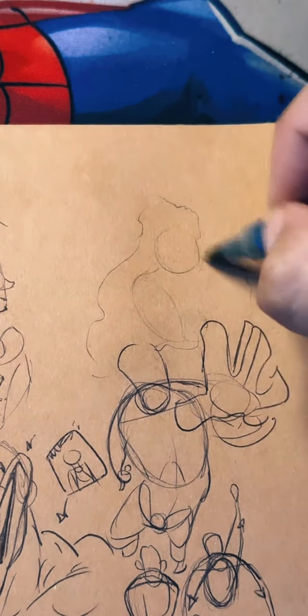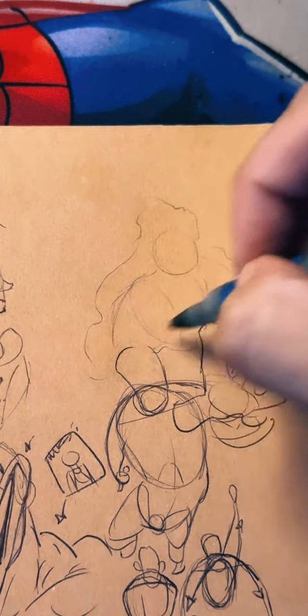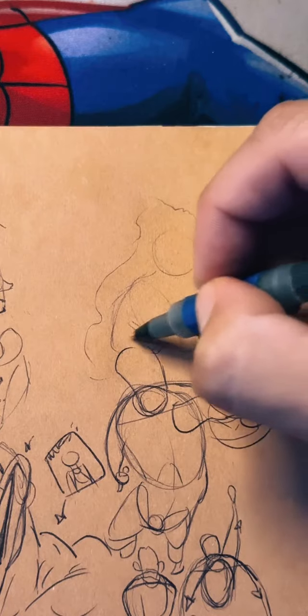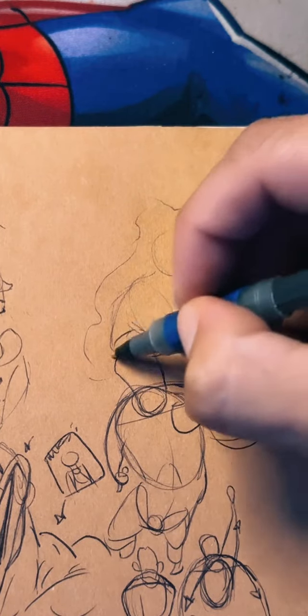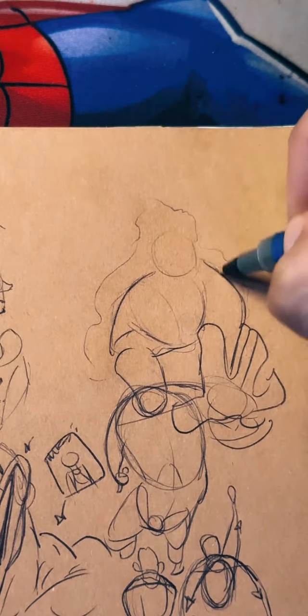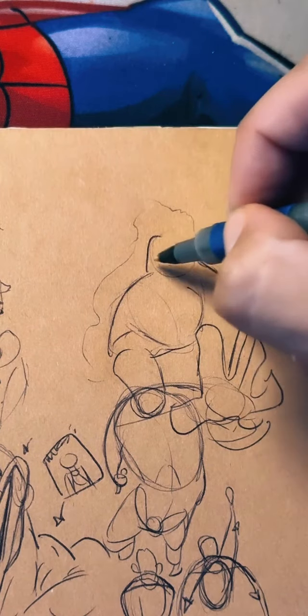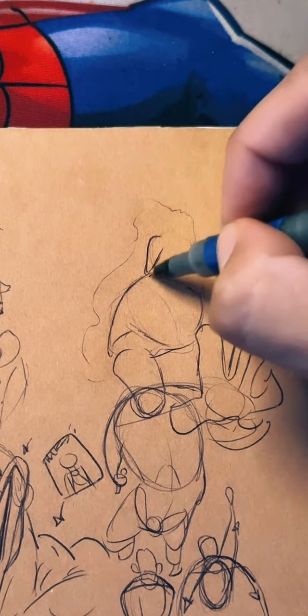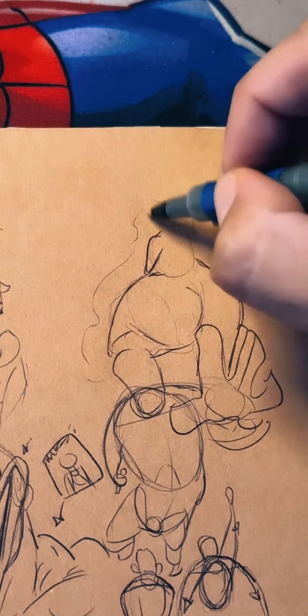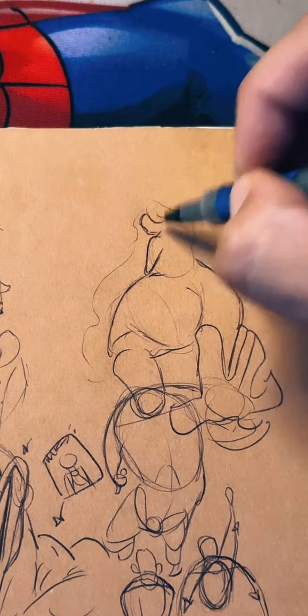If I connect these, then I have the ability to draw from these poses. Boom, boom, boom. We have a really, really big booty, but it's okay. That is what the coffee gods gave me.